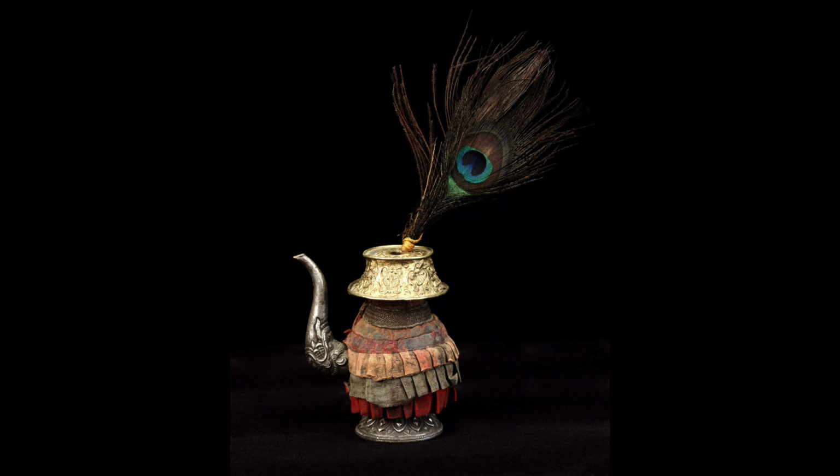So first of all, in terms of design and decoration, we see the peacock feathers generally with initiation vases. So we see them on shrines. We see them used in rituals. So they're a physical thing. They're real peacock feathers used to adorn the tops of initiation vases.